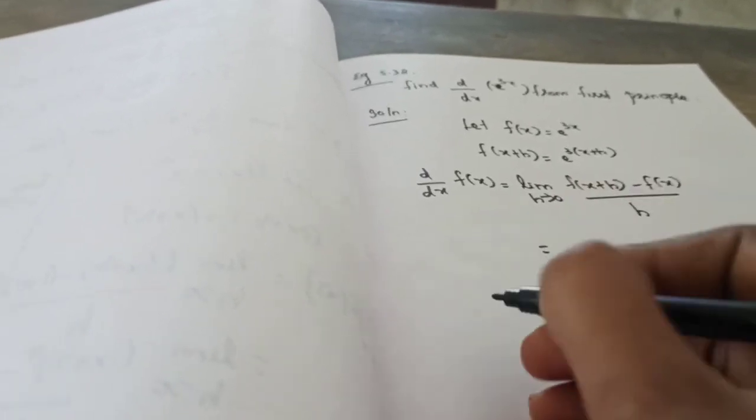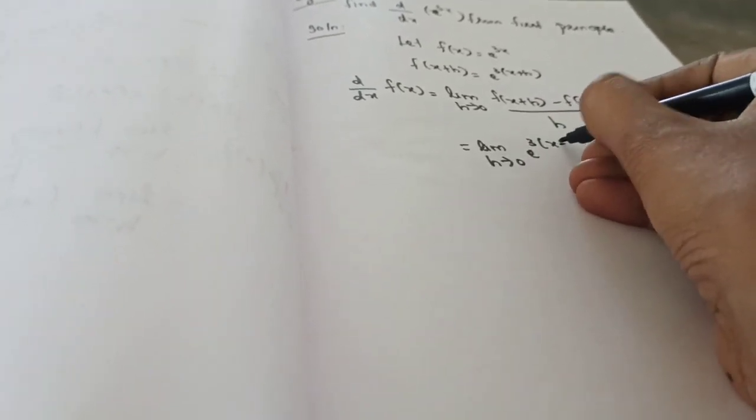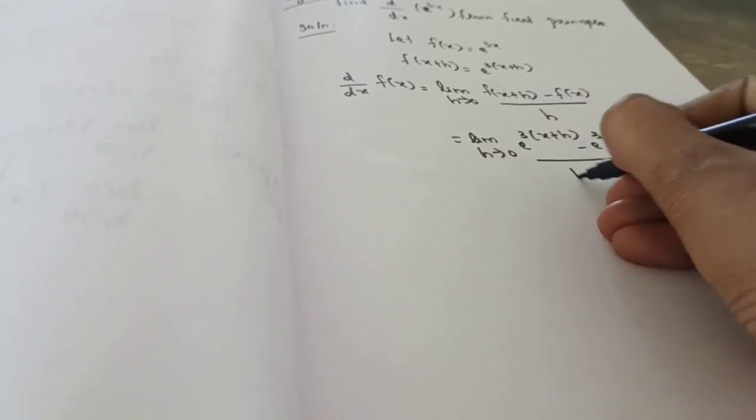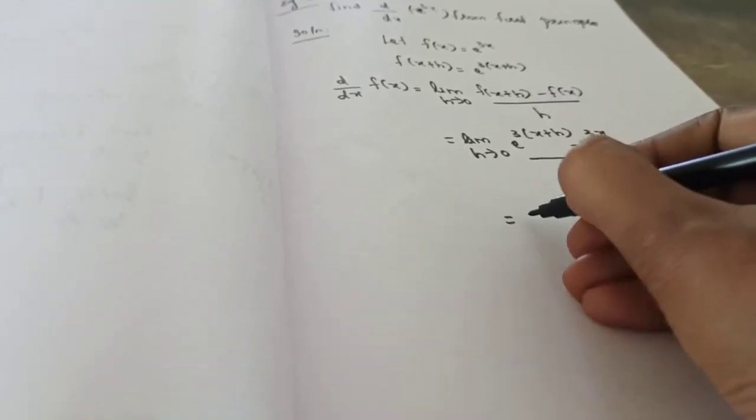That is equal to, substitute, limit h tends to 0 e power 3 into x plus h minus e power 3x divided by h.